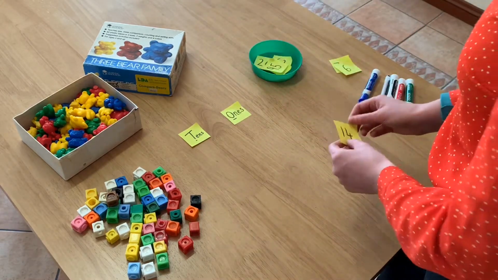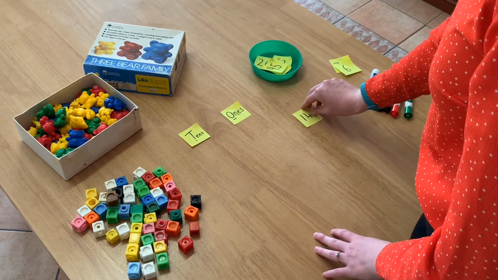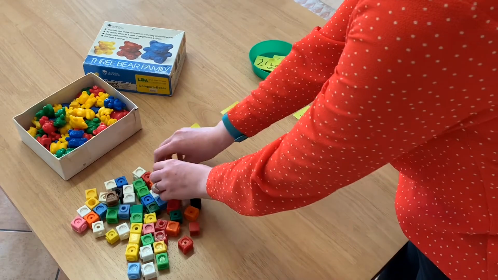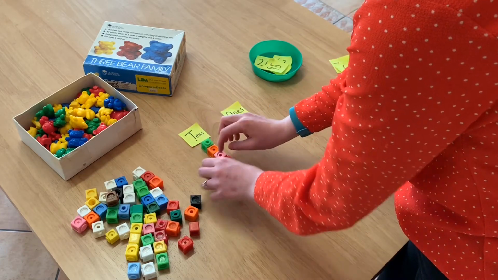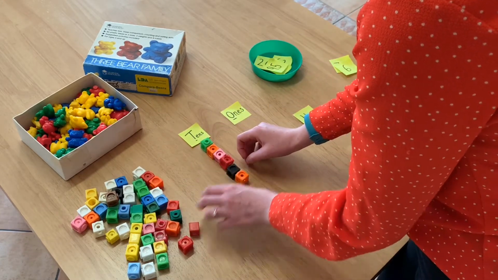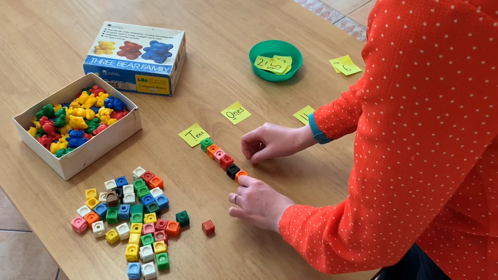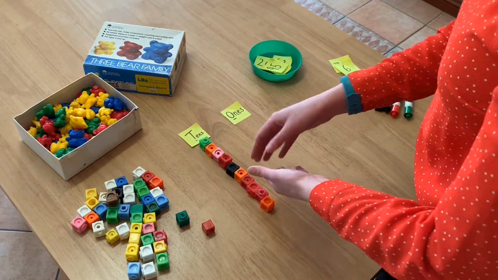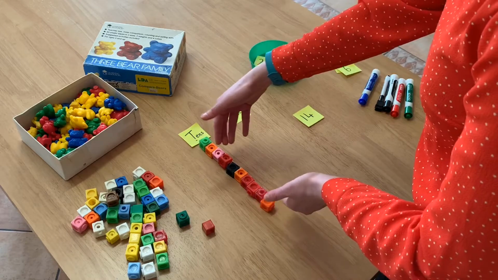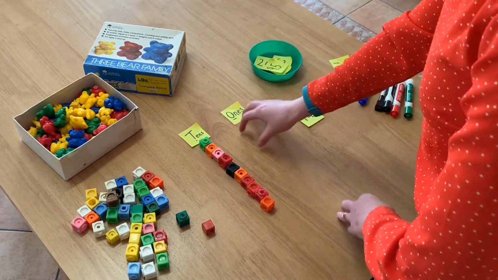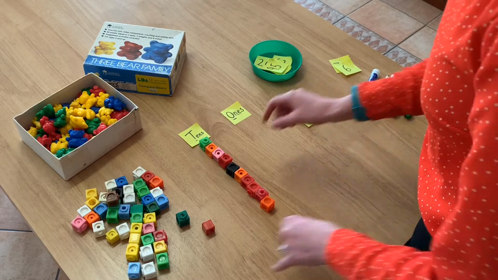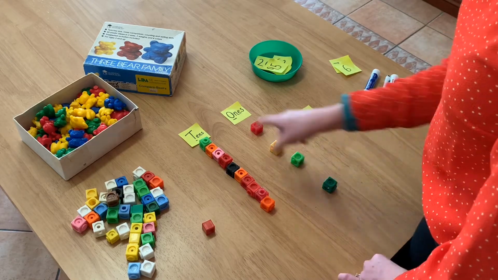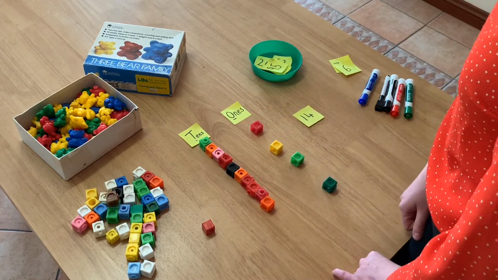Here we have the number 14. Let's see if we can make the number 14. So the number 14 is made up of one group of 10. Let's get our cube train ready. 1, 2, 3, 4, 5, 6, 7, 8, 9, 10. There's my little train. And I call it a train because the train stays together. So it's one big group tight together. And the ones are separated. So I need now 4 little ones. 1, 2, 3, 4. 4 little ones. And that makes the number 14. Okay?